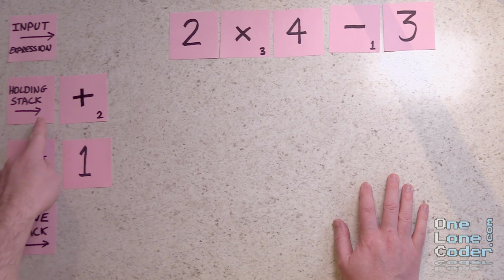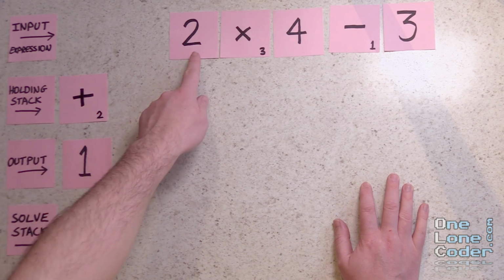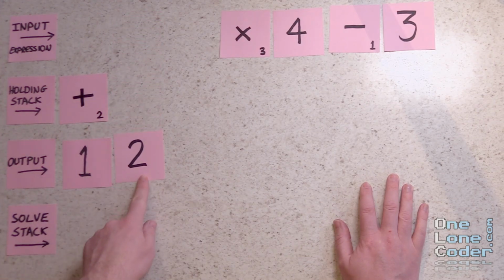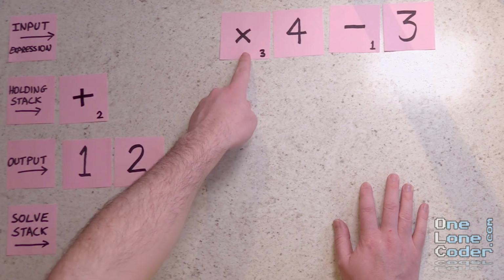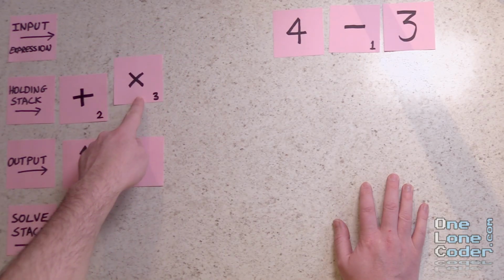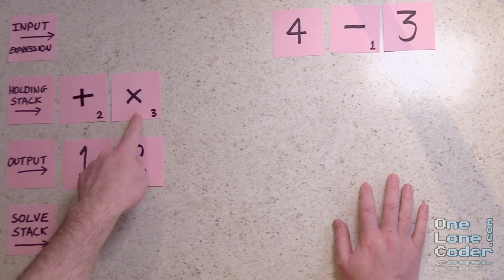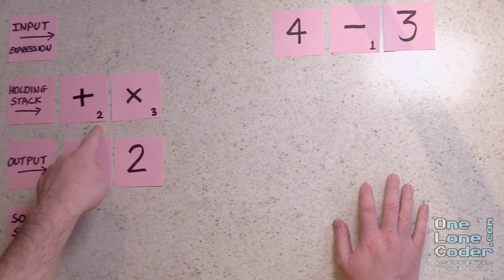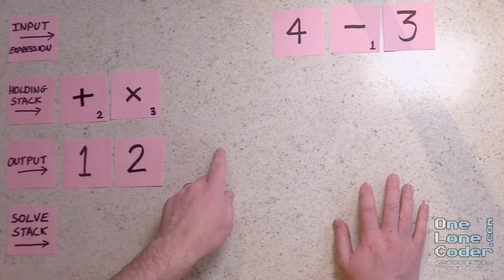My stack was empty, so it's okay. Let's read in our next token. It's the literal 2. That goes straight to our output. Now let's read in the next token, multiply. We're going to push that onto our holding stack. We can do this quite happily because we can see that the precedence of our multiply is 3. The top of the stack, it was 2, so that's fine.